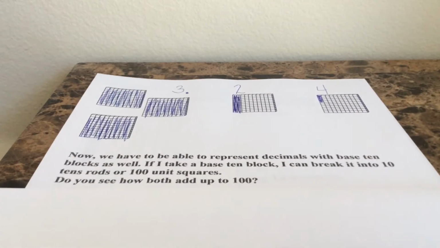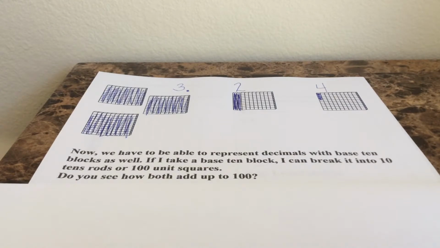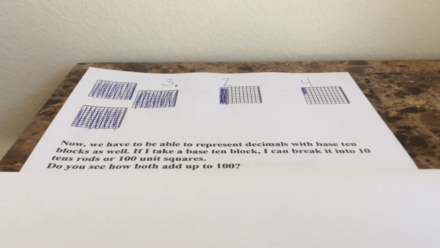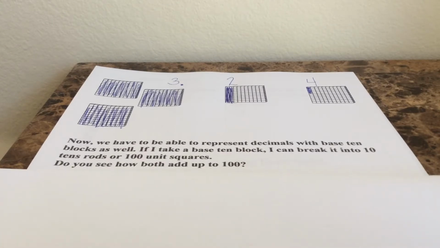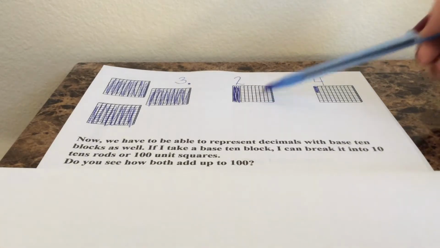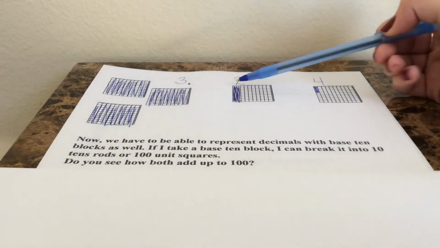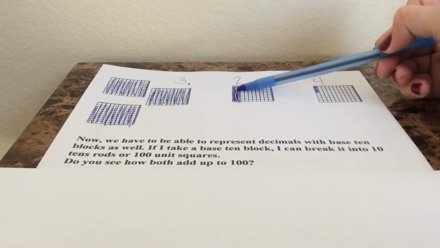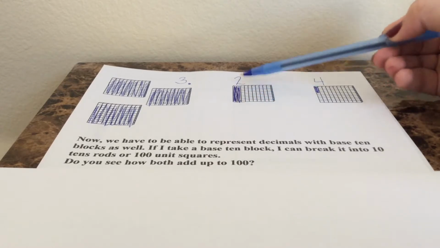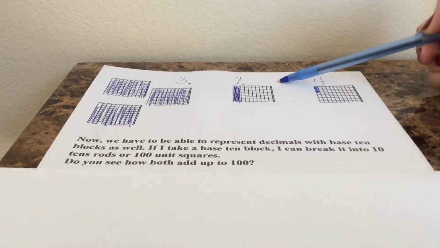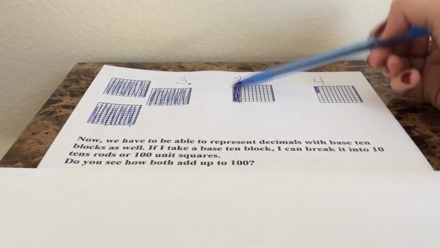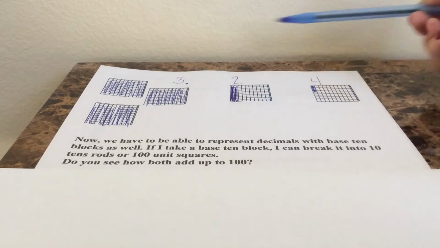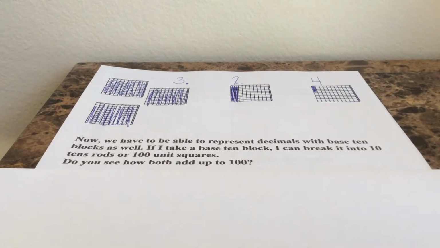Now, we also have to be able to represent decimals with base 10 blocks like I just did. So if I take a base 10 block, I can break it down into 10 rods or 100 units. Do you see how both add up to 100? Here are my 2 different depictions. I can take this hundreds grid and break it up into 10 columns of 10 that make 100, or I could also look at it as 100 tiny boxes. So this is how we would represent 2 tenths, and this is how we would represent 4 hundredths.